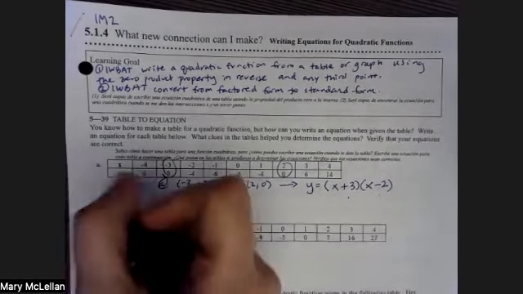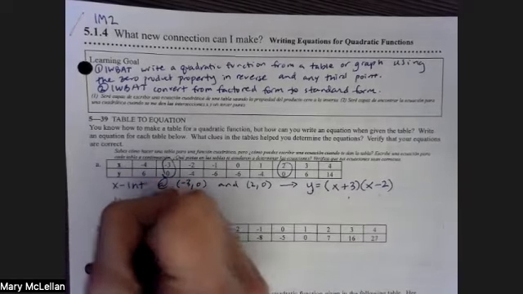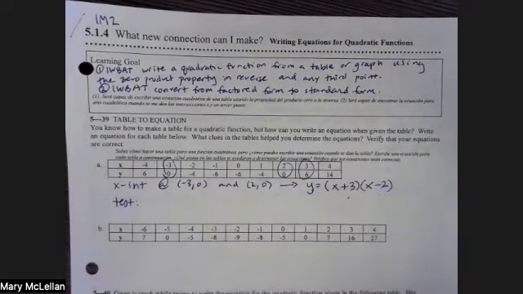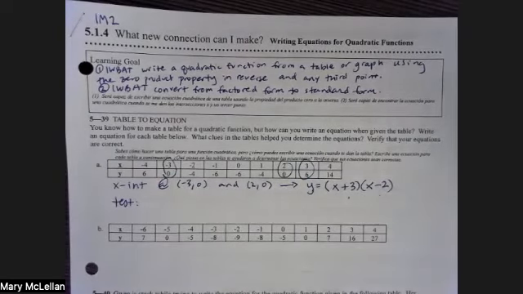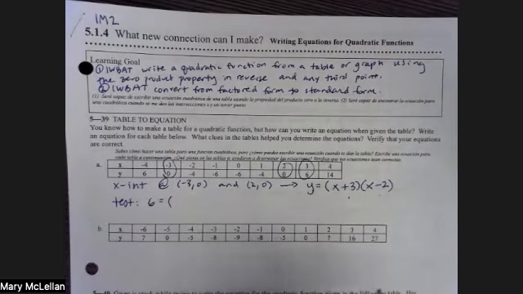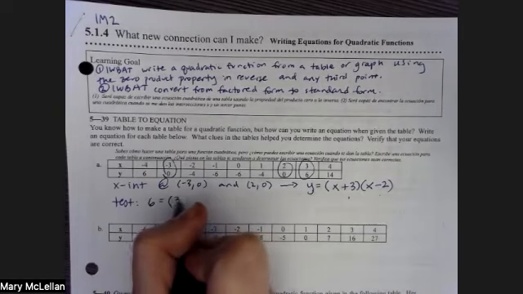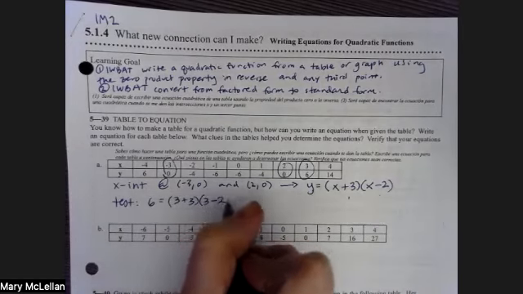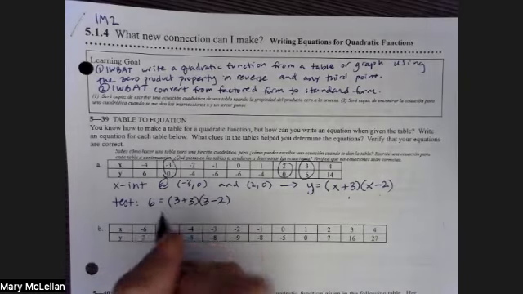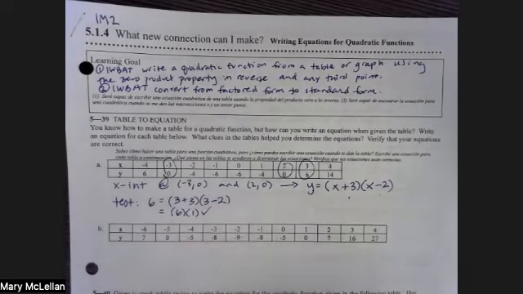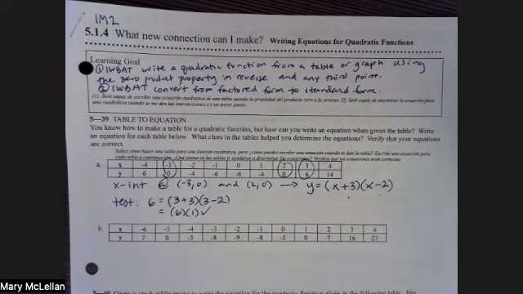I'm going to test this by plugging in another point. Any point at all. I like this one because the numbers are small and positive. Okay, so I'm plugging in 6 for y and 3 for x, and I'm going to see if I get a true statement back. Plugging in 3 for x, this claims that 6 equals (3 plus 3) times (3 minus 2), which is 6 times 1, and that's true. So this equation is correct.